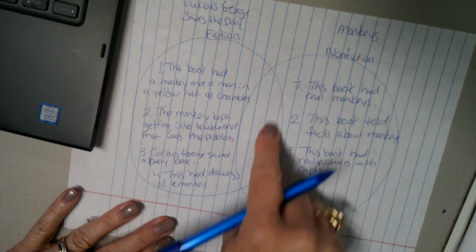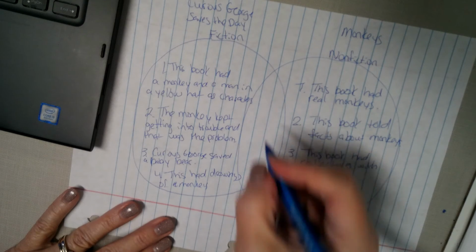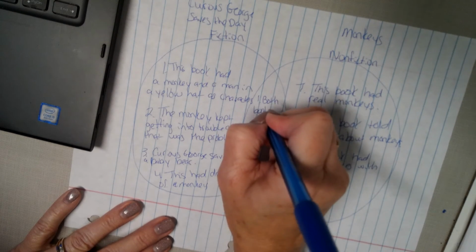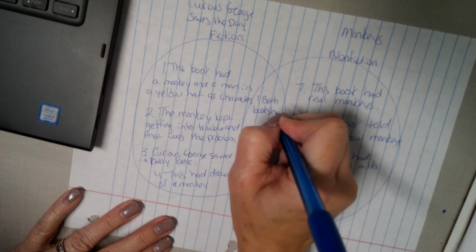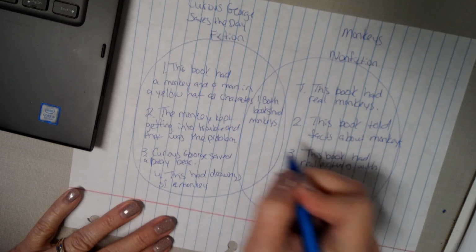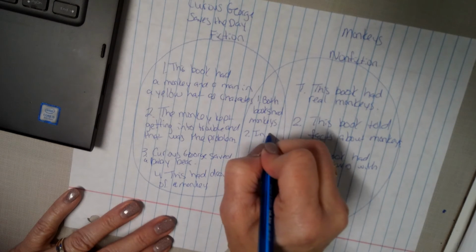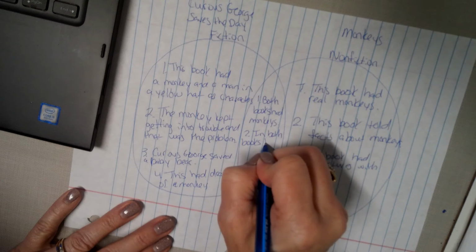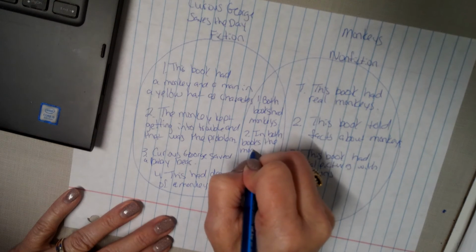But then in the middle is where I want to tell what's the same about my books. So right here, I'm going to say both books had monkeys in them. In both books, the monkey climbed up a tree.